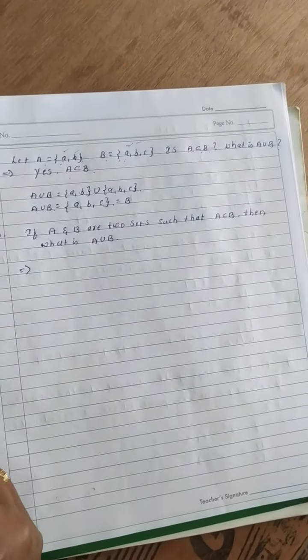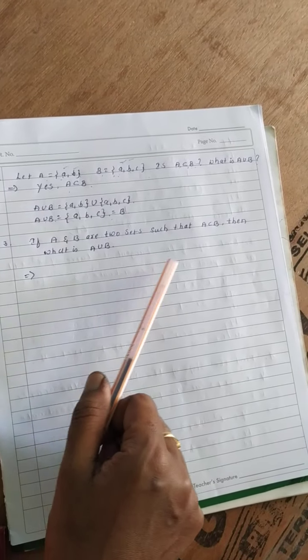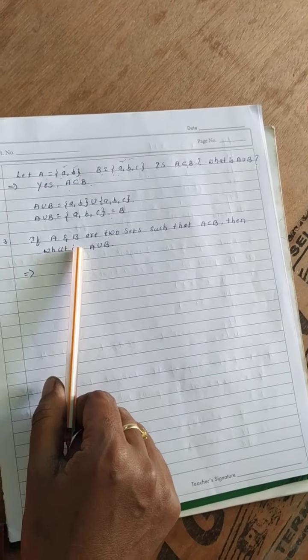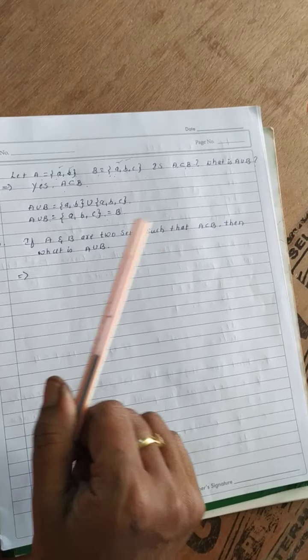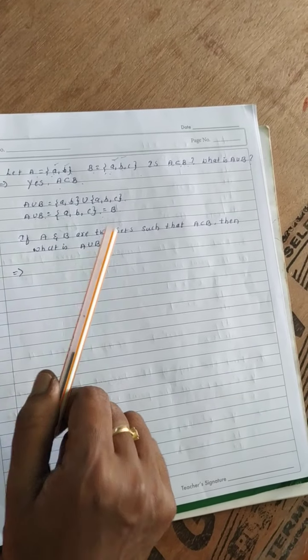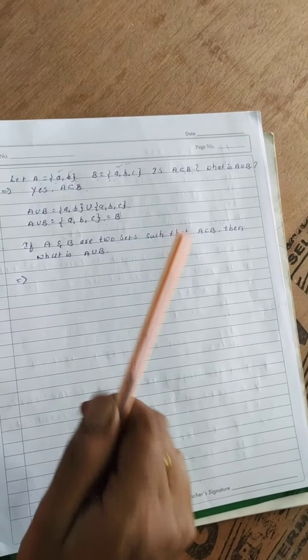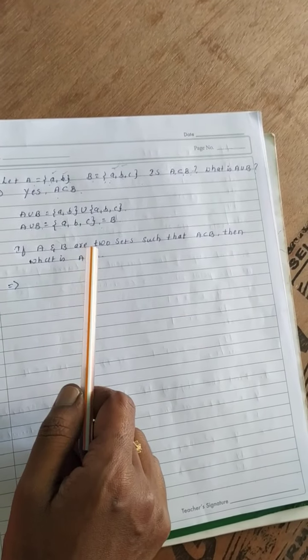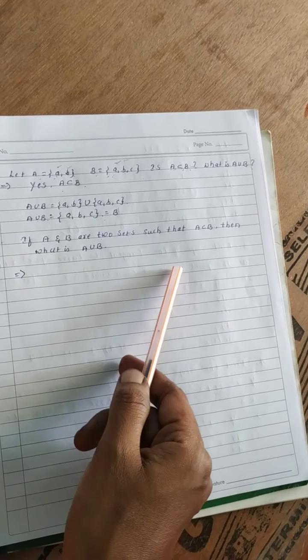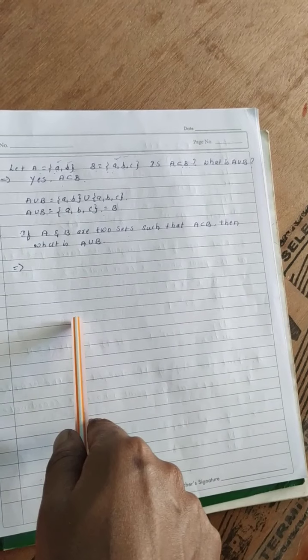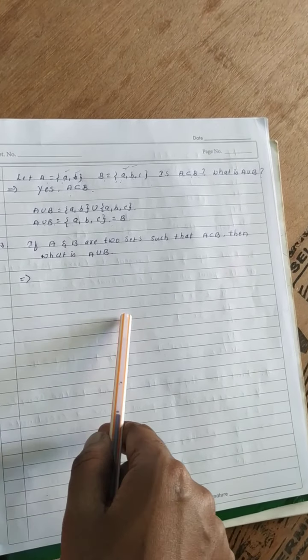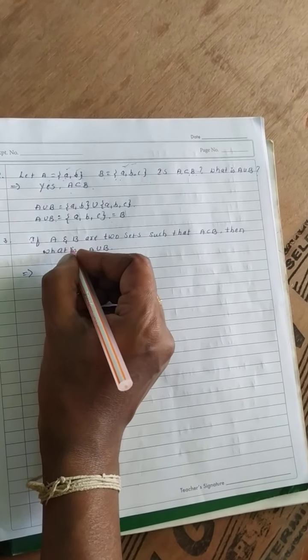Okay, you just keep in mind that when you are going to say that A is a subset of B, if you take a union of such sets, you will get the B set only, always. Union I am telling. So if it is an intersection, then you will get A. Okay, that is a note, and this is quite an easy concept.